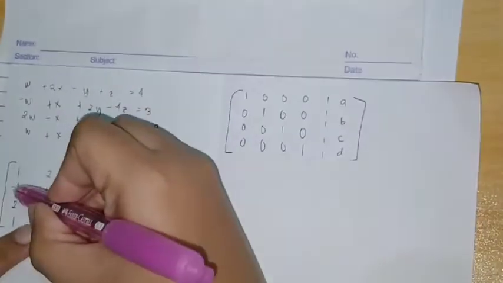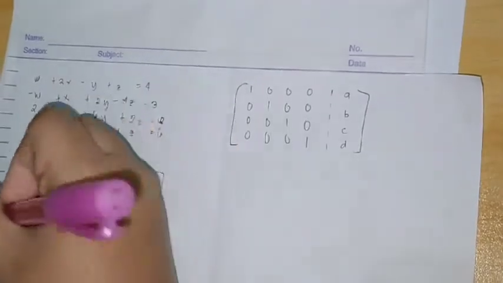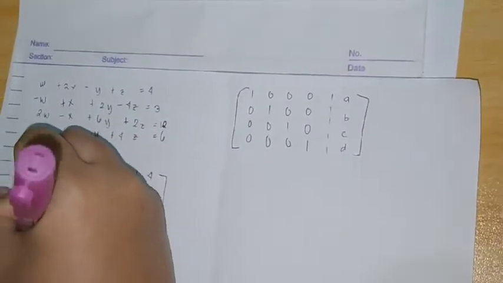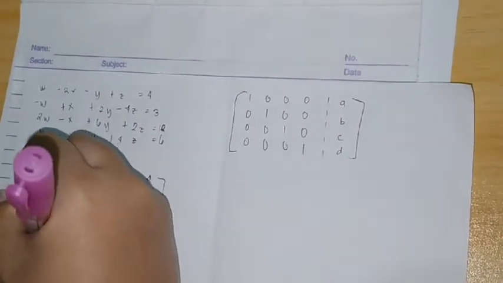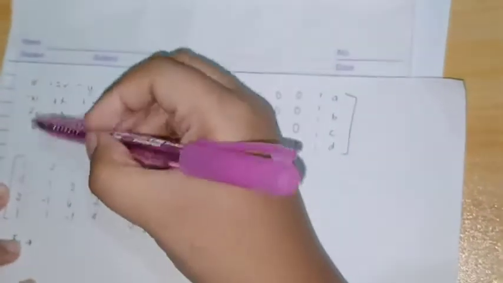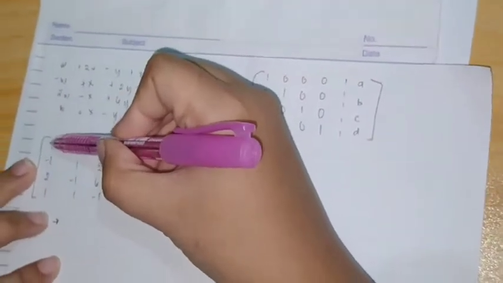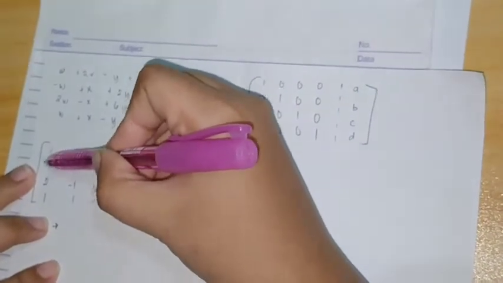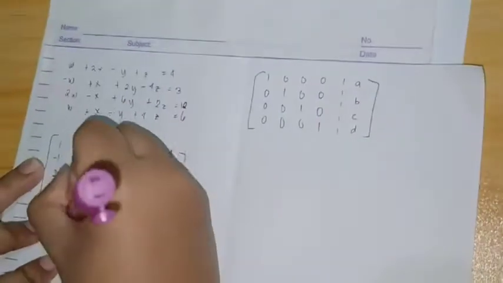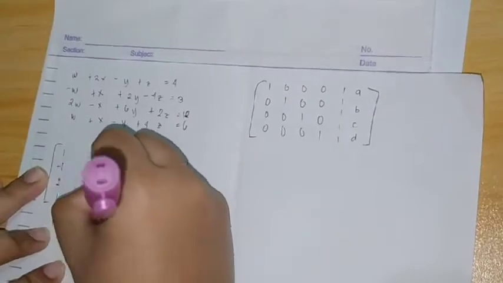In order to make this 0 and find the new row 2, we're going to add row 1 and row 2. So row 1 plus row 2.